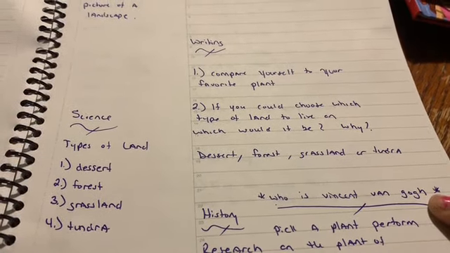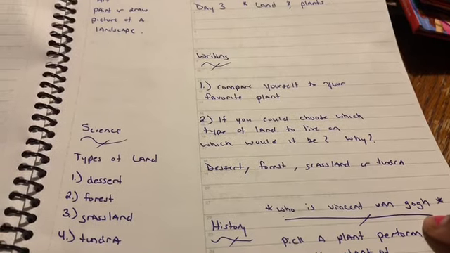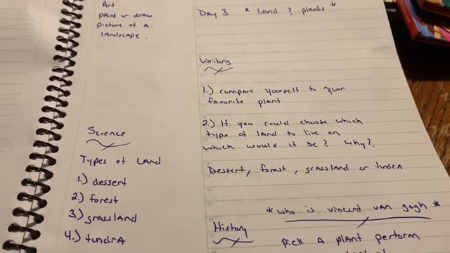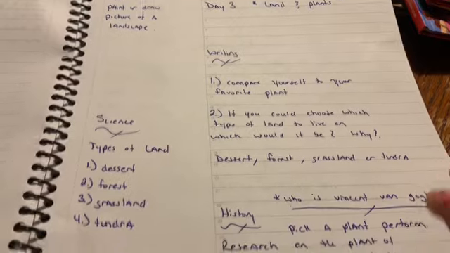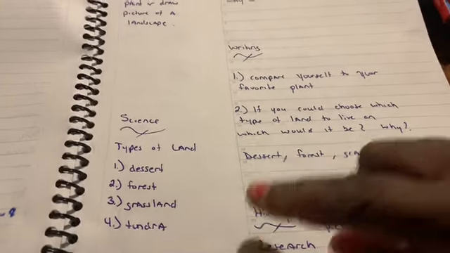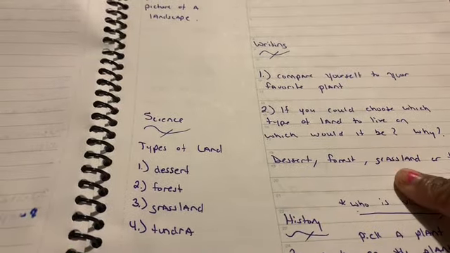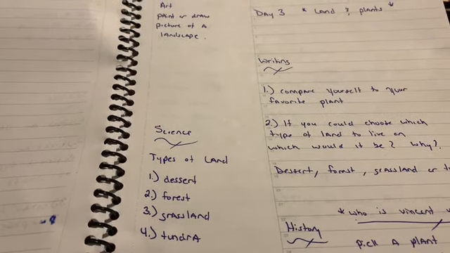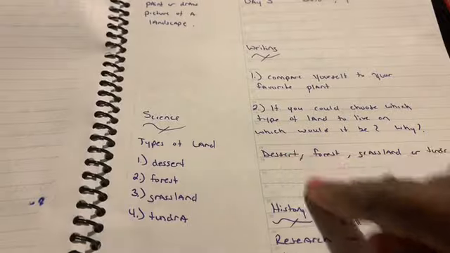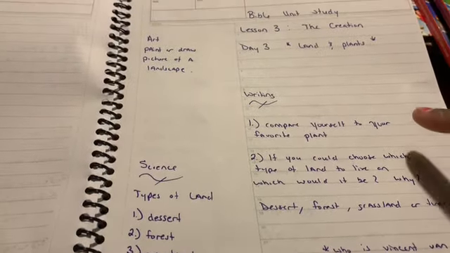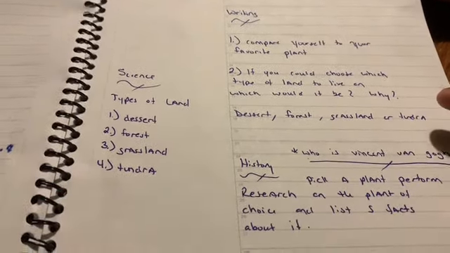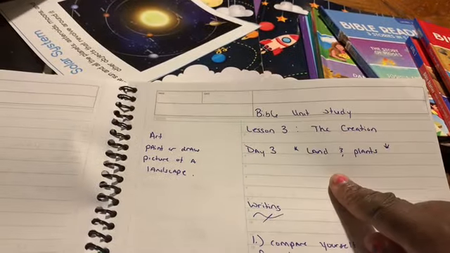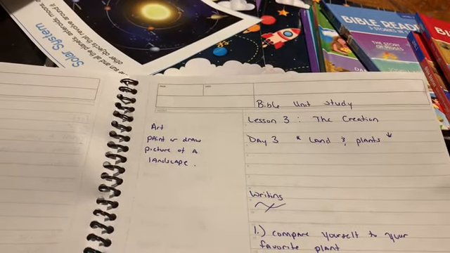I hope I'm saying his name right. So I'm going to have the kids Google him on their laptops and tell me as much about him as possible, or they can choose the other option. And then for science, we're talking about the 4 different types of landmass, which are desert, forest, grassland, and tundra. And that's how I'm tying science, art, writing, and history into our Bible unit study for day 3 and lesson 3.